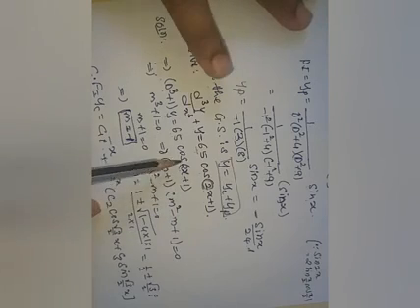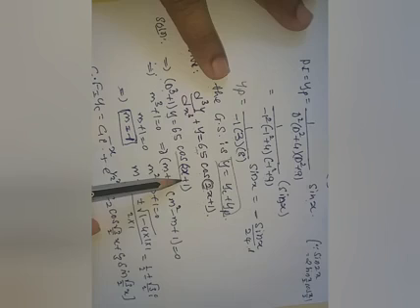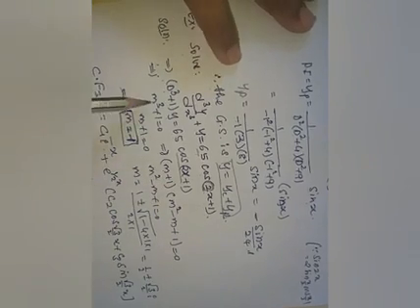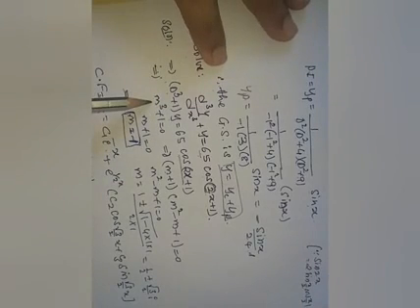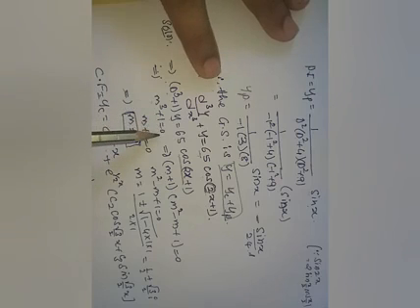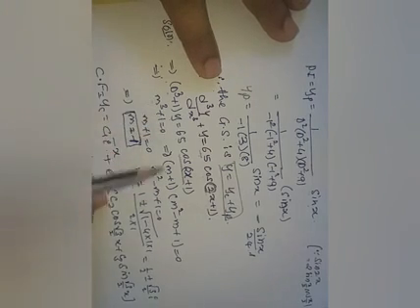Nothing to worry about this. Don't use the expansion formula, don't use the cos a plus b formula. Let us keep that as it is. Now the auxiliary equation is written as m cube plus 1 is equal to 0.